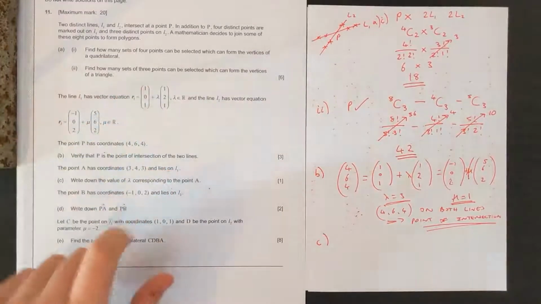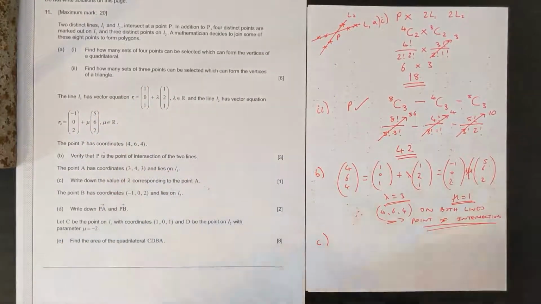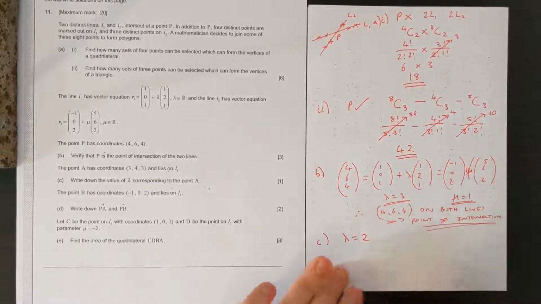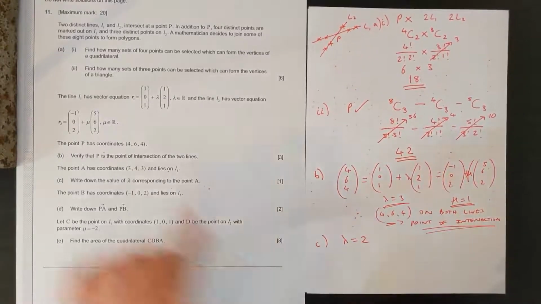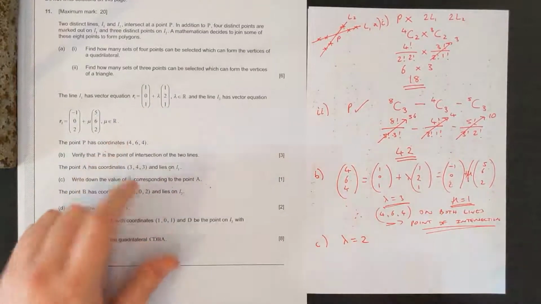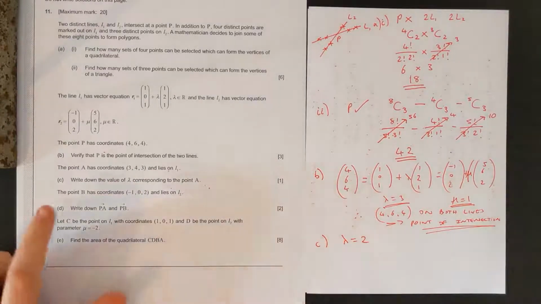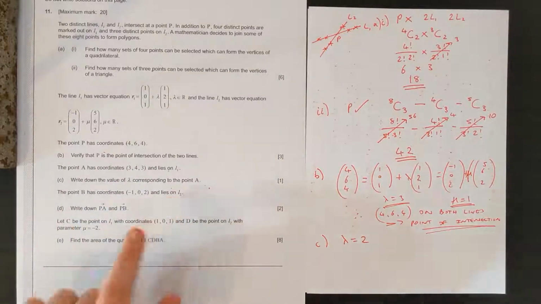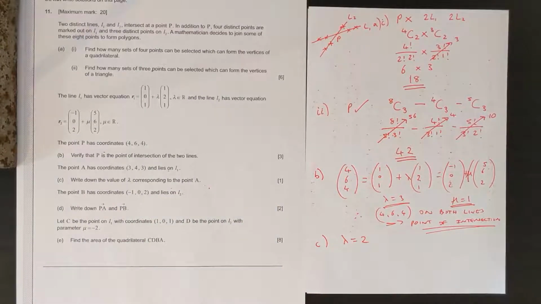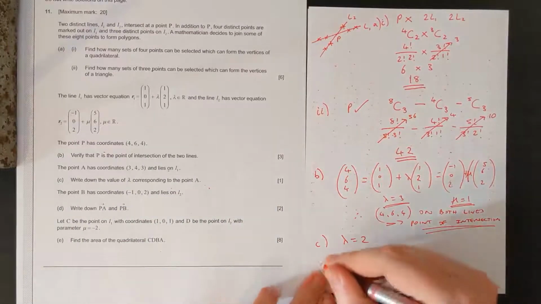So I have 1 plus lambda is equal to 3, so lambda equals 2, and I'll just check in case I've screwed up in the exam. 2 times 2 is 4, 1 plus lambda is 3, and I'm sorted. I'm then given point B, lies on L2, it's got those coordinates, and I'm asked to write down PA and PB. I can do this in a number of ways.